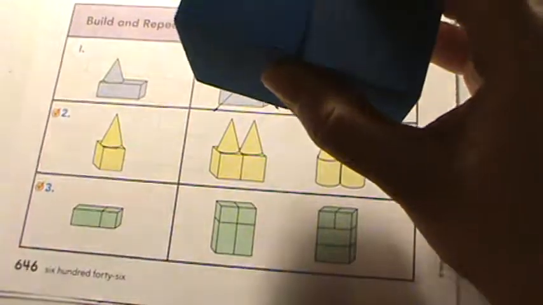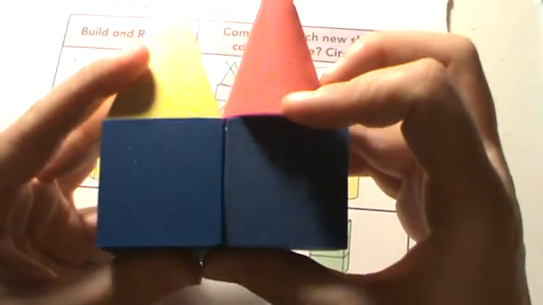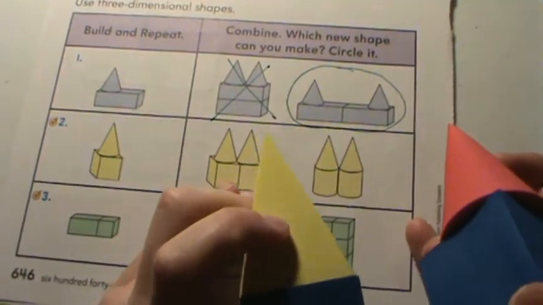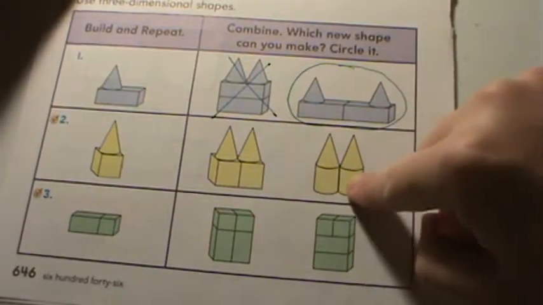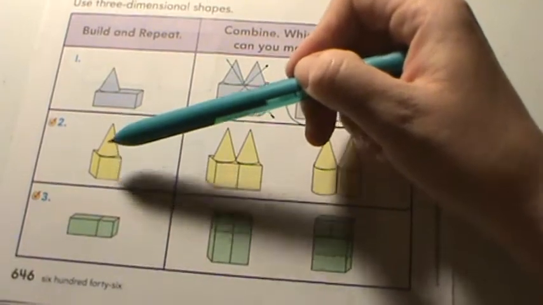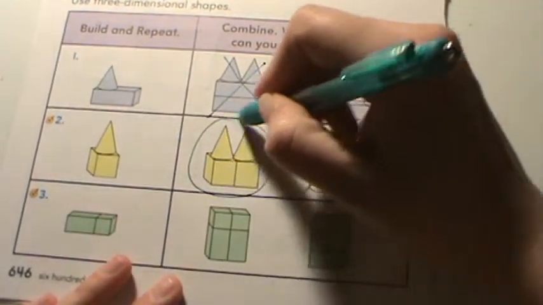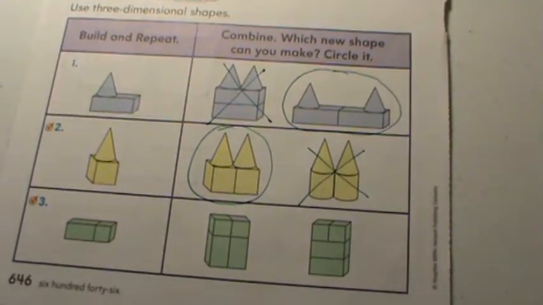And then I don't have another cone, so you're going to have to bear with me again, but if that were a cone, would that be 2 cubes and 2 cones? Could I make that shape? Now, could I make this shape with 2 cylinders if I only had 2 cubes and 2 cones? No, I couldn't have made that, but I could have made this one.